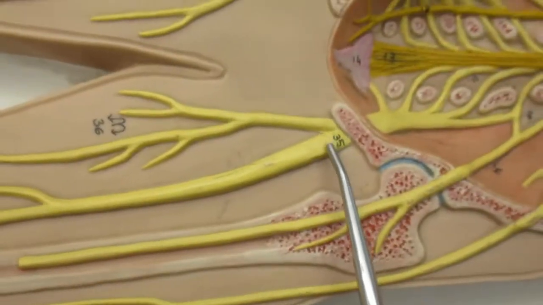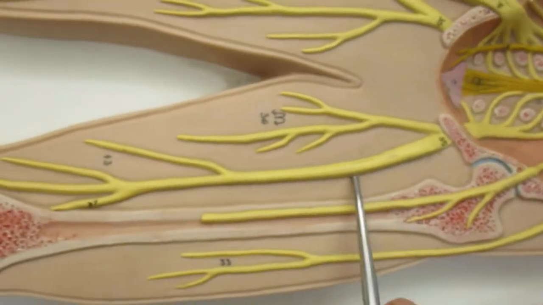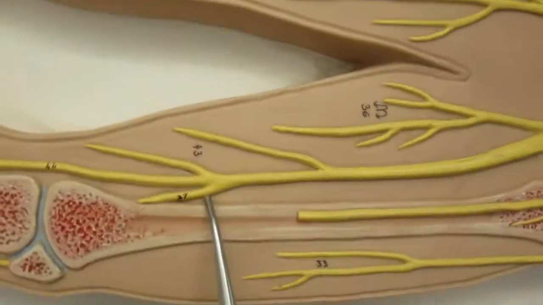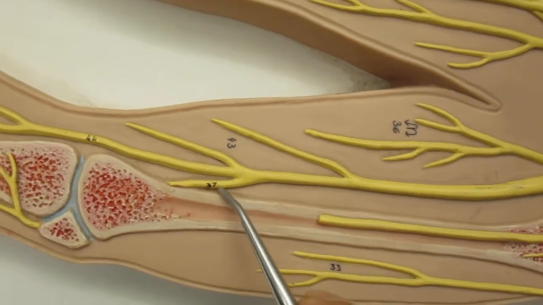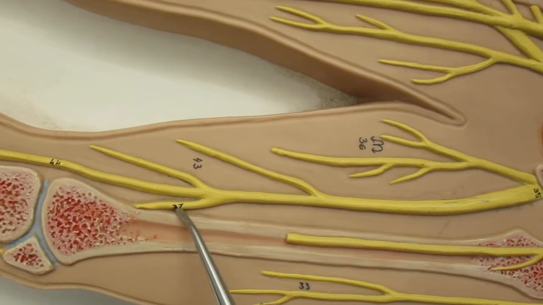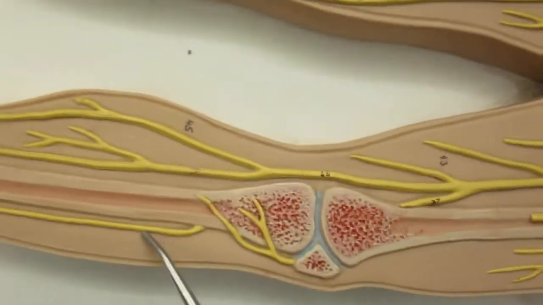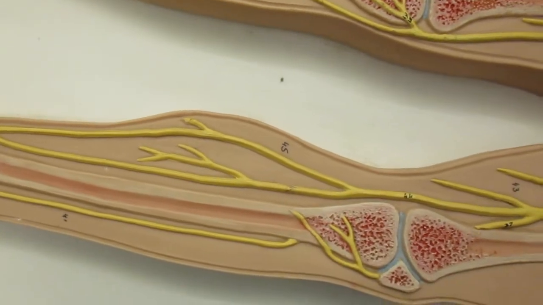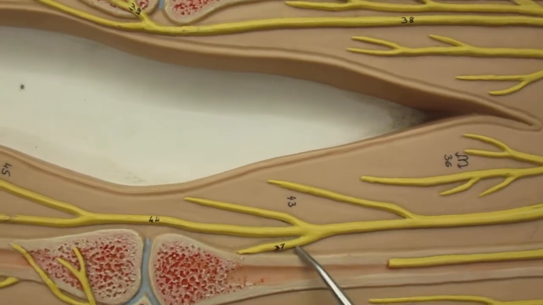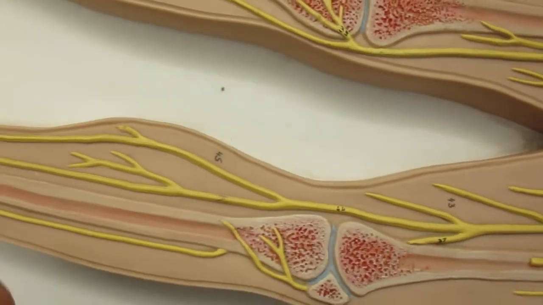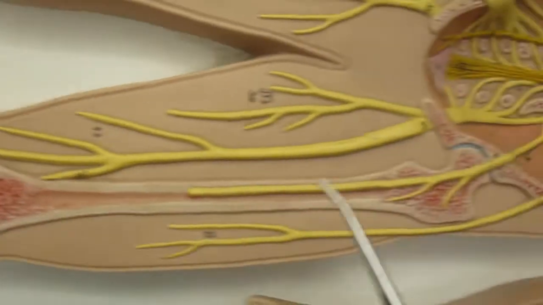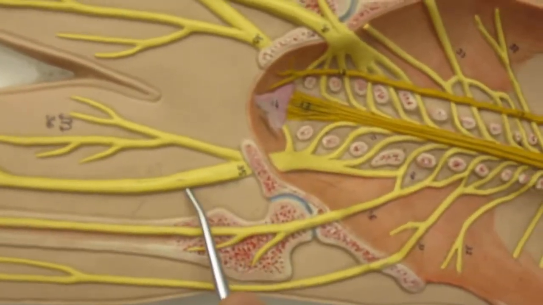So we can see that the sciatic nerve is going to go down and it's going to fork. So this right here is the common fibular nerve that's going to go alongside the fibula. Common fibular nerve goes along beside the fibula bone, and then we have the tibial nerve right here. So this is the sciatic nerve right here.